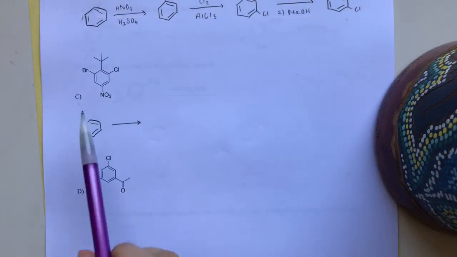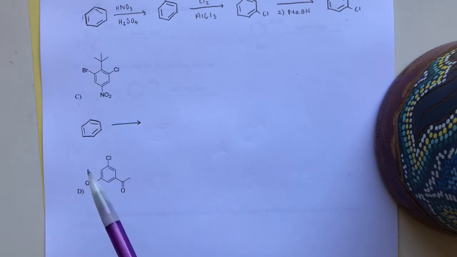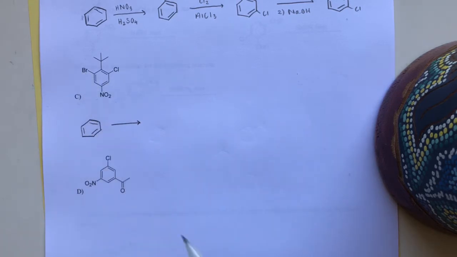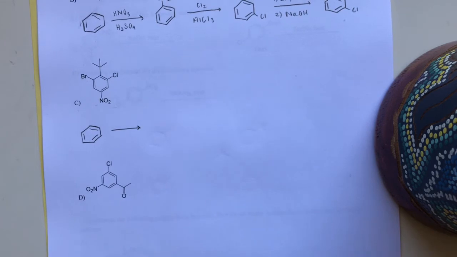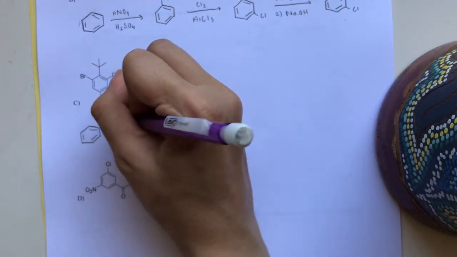Part C. So notice in this molecule we have a strong deactivating group, and remember that strongly deactivated rings will not undergo Friedel-Crafts alkylation or acylation, in this case alkylation. So that tells us automatically that we need to put the Friedel-Crafts alkylation before the rest of the substituents.